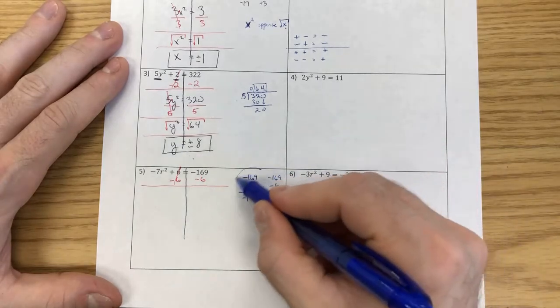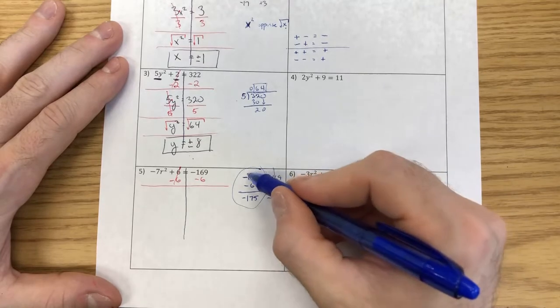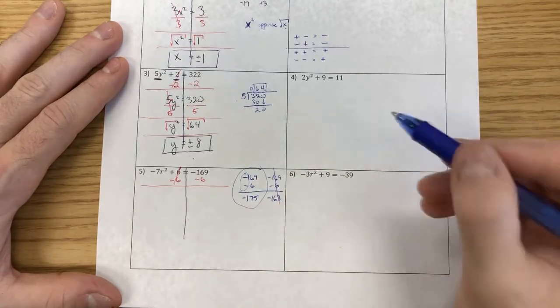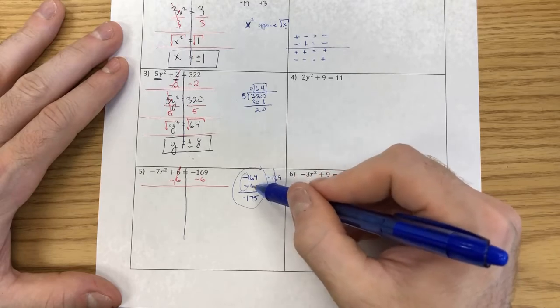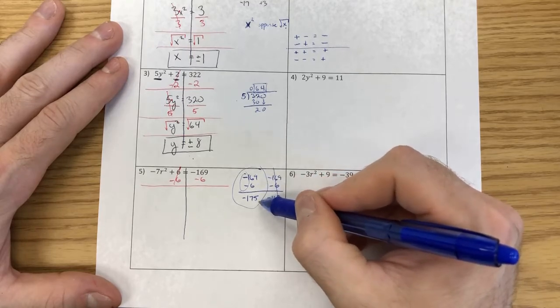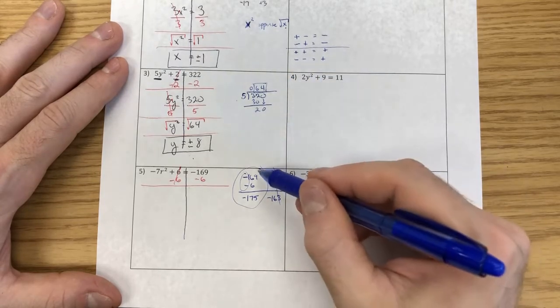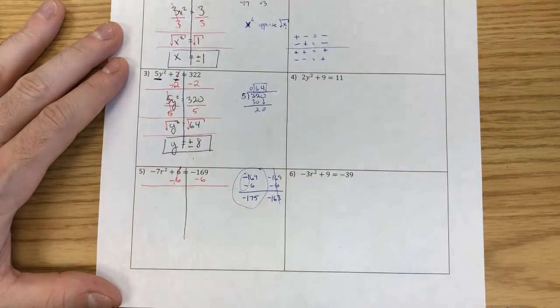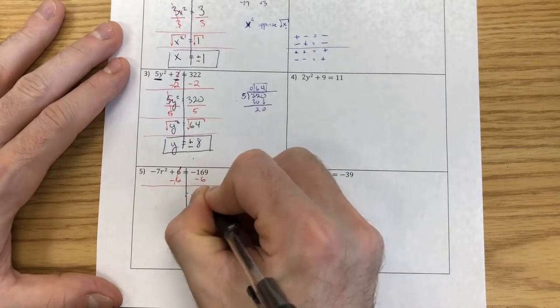Well, that's right. This one is the correct one. Because if I have two signs that are the same when I add and subtract, I go ahead and combine their values. A negative and another negative make an even bigger negative. This isn't multiplication. A negative and negative make a bigger negative when we add or subtract. So I know I'm going to get a negative 175.